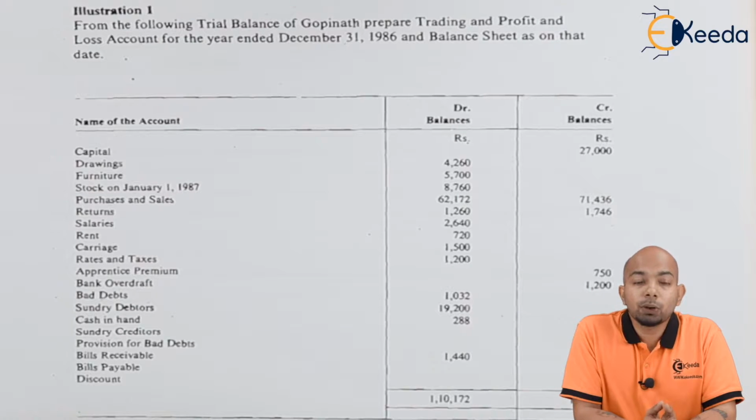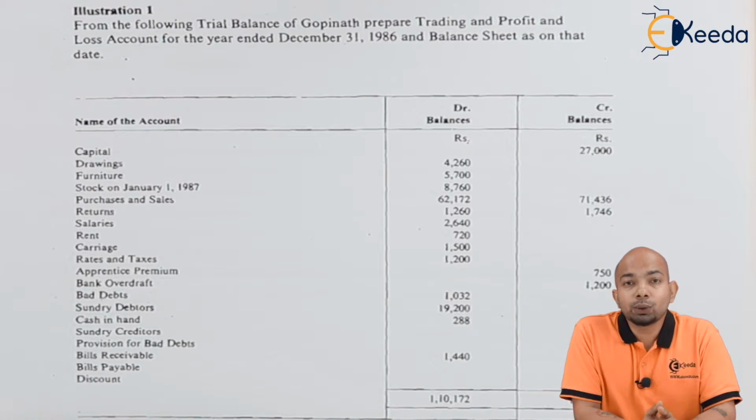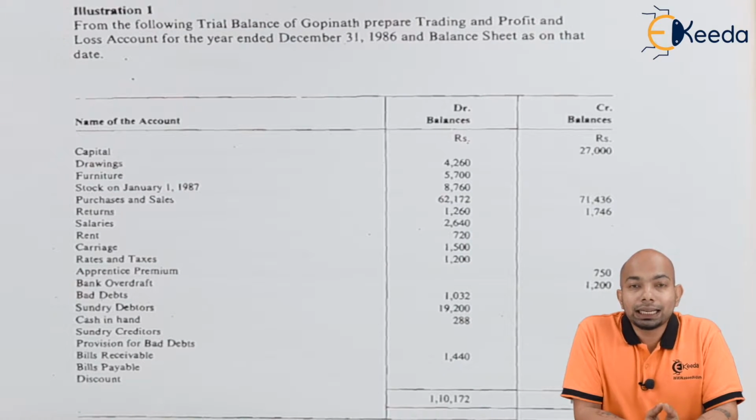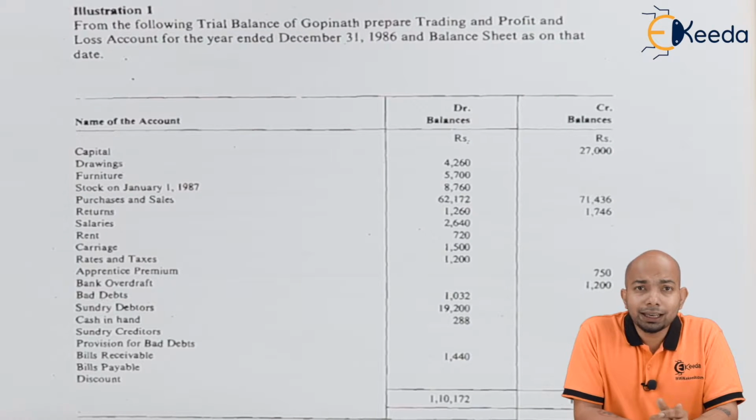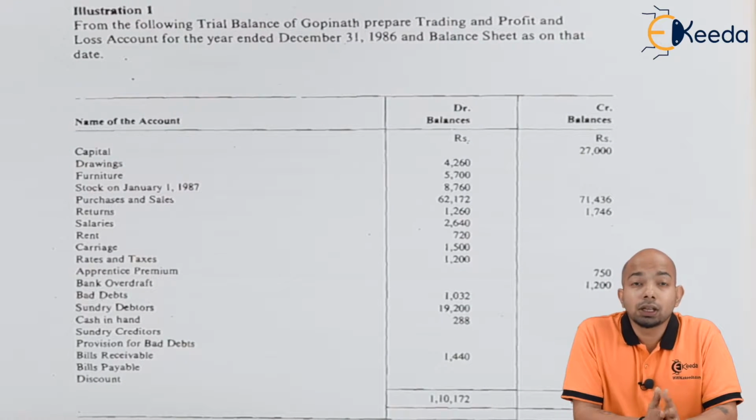So now when we talk about basic adjustment problems, this will include outstanding rent, prepaid expenses or prepaid income, something like this. Plus it will also have provision for doubtful debts on debtors as well as creditors. So something like this will be a part of this illustration. Before that, let's go through this illustration and figure out what are the amounts that we have to take into consideration. That is, one being a part of trading account, second being a part of profit and loss, and third being a part of balance sheet.